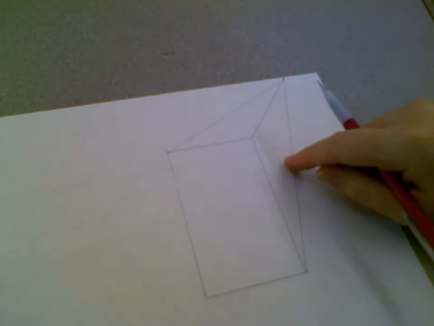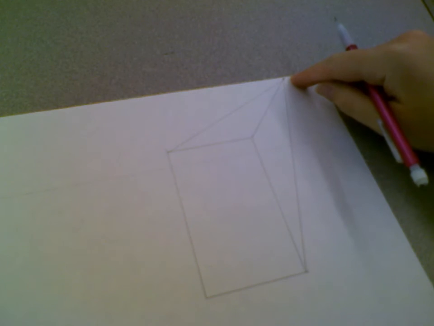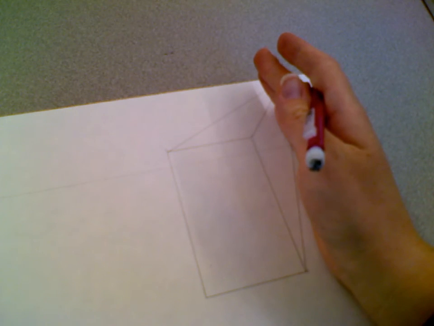Okay, here's the next step. I need to make 2 pairs of parallel lines. One of them is going to be vertical and one of them is going to be horizontal. Okay? I'm going to start off with my vertical parallel line. It's going to fall in between these two lines that I've drawn to my vanishing point. This is going to make the side of my building. So it's going to say, this is where my building ends. I'm creating an end to my building.